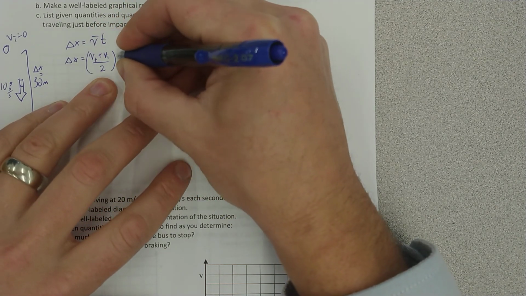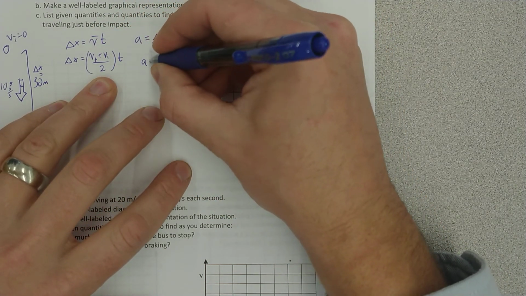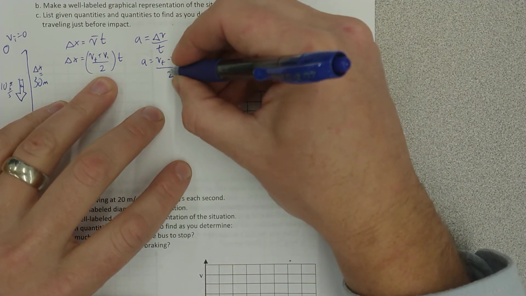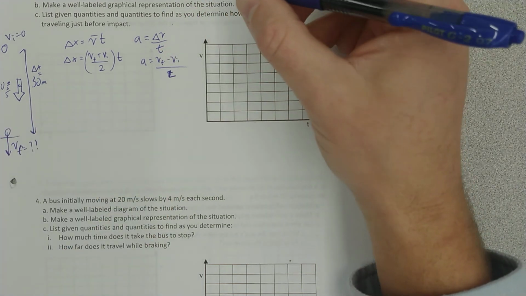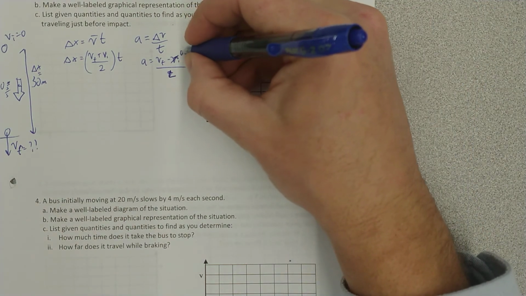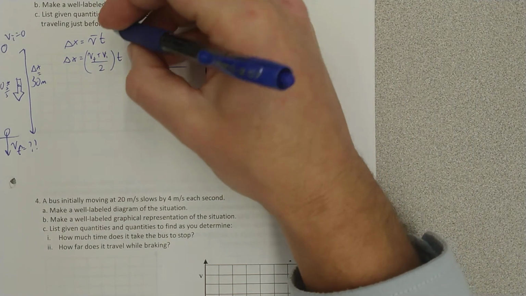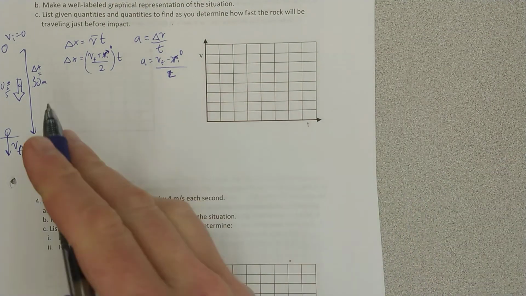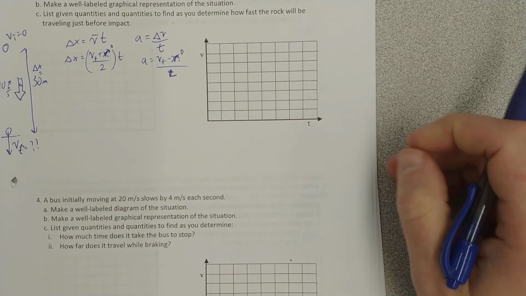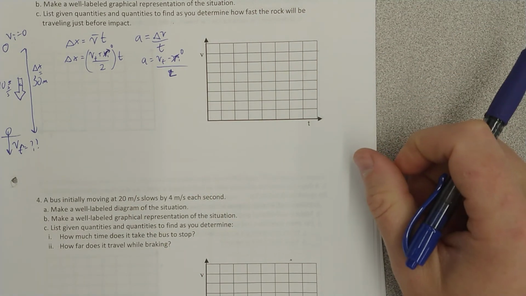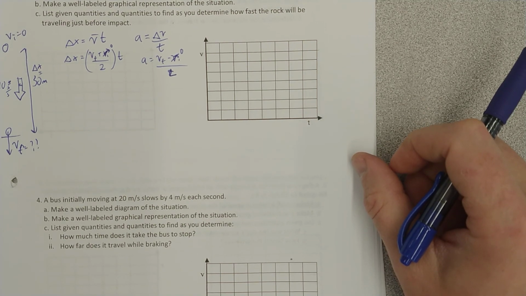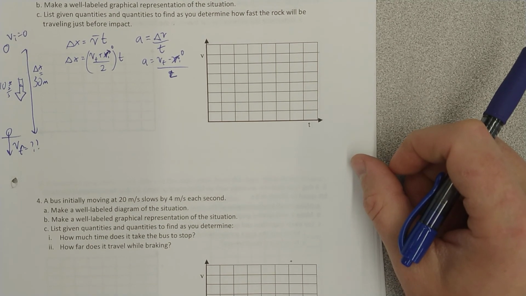That's average velocity times time. A is V final minus V initial over t. All right, we know V initial is 0. So maybe we can figure out some algebra here to be able to kind of put these two together. I don't know. We'll see. See what you can do with that.